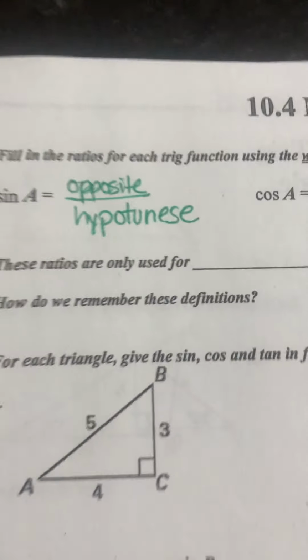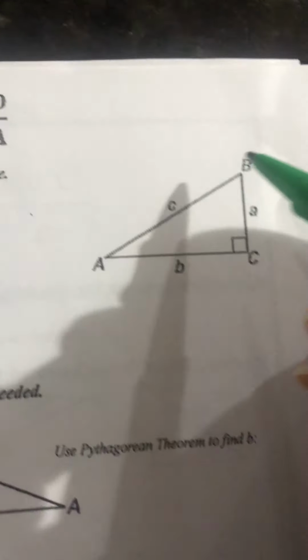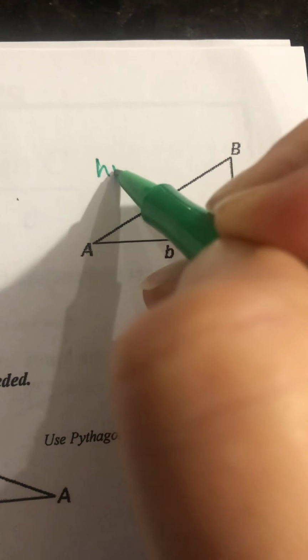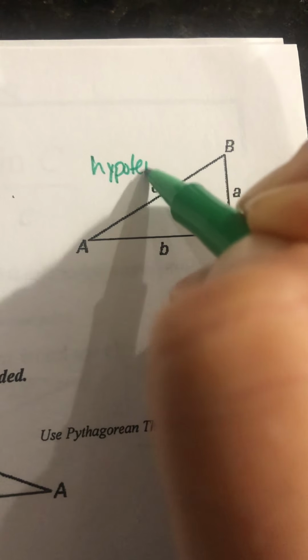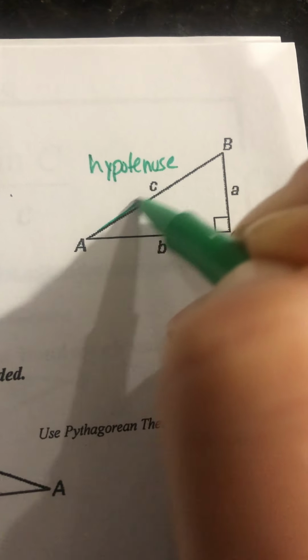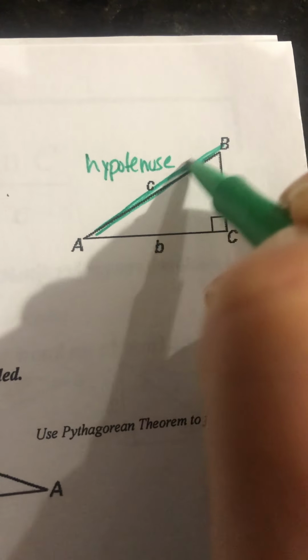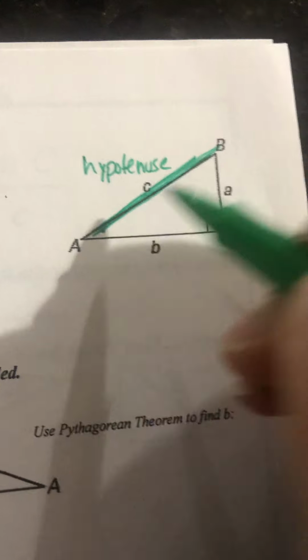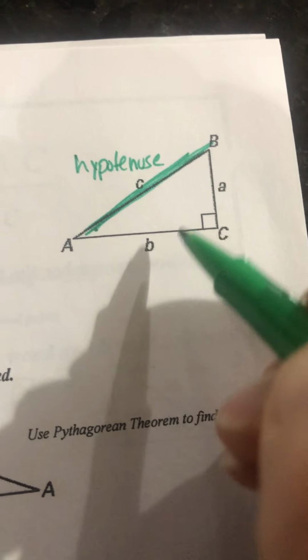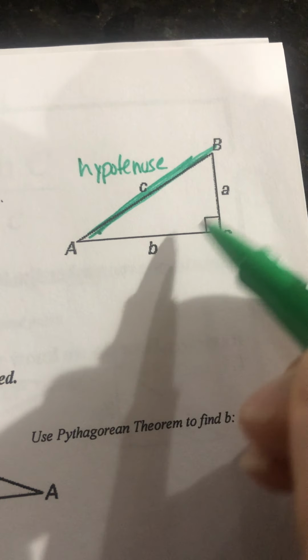So you recognize the word hypotenuse, right? When you look at a right triangle, you know that the hypotenuse is the longest side, the side across from the right angle. We often use the letter C for hypotenuse. And then we've always called these two sides A and B, and we've called them the legs.